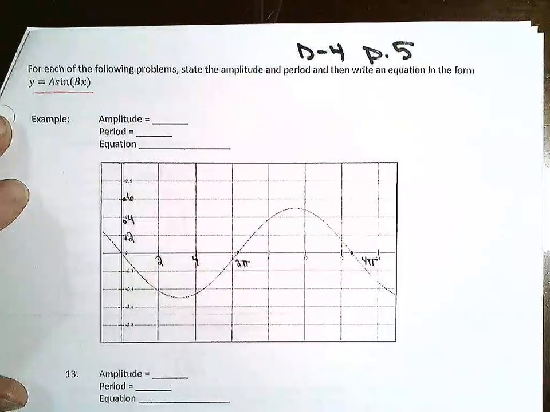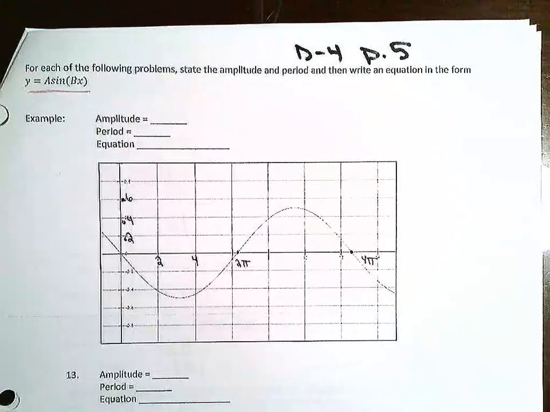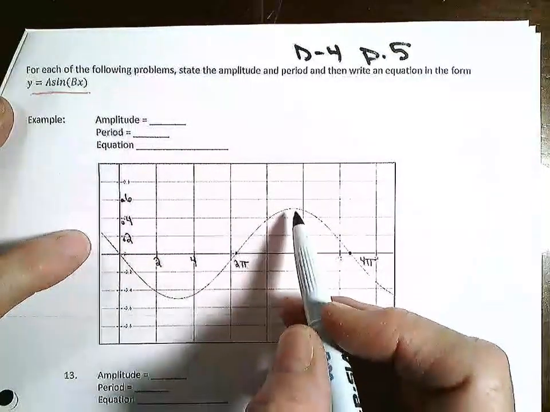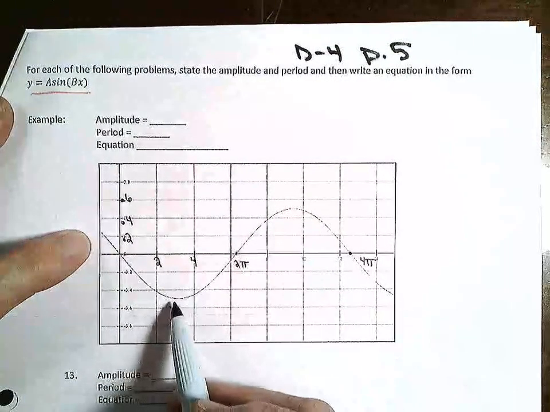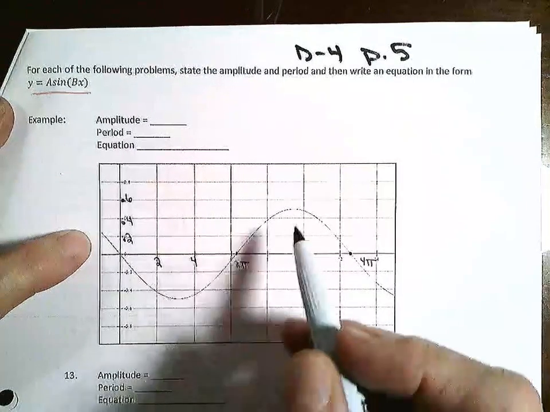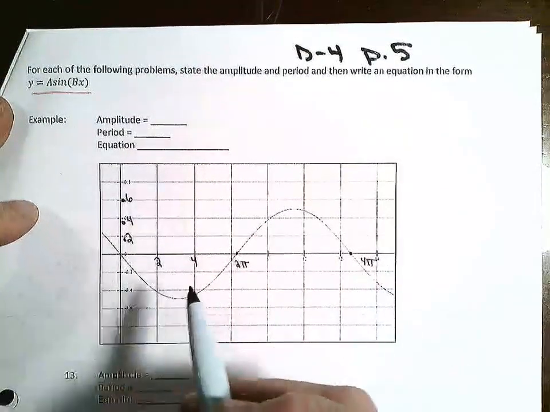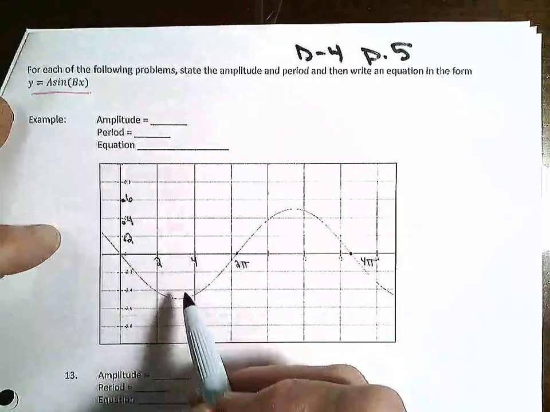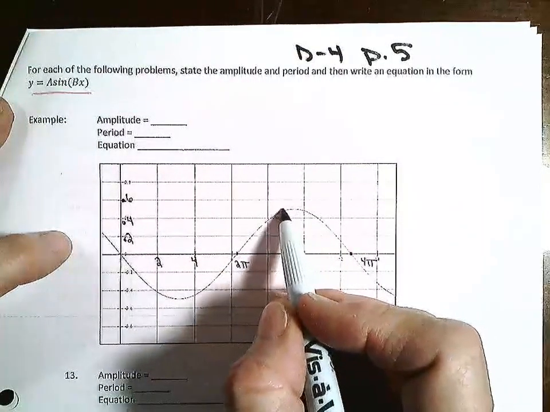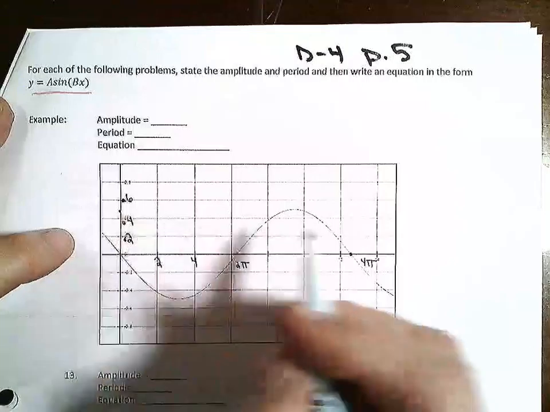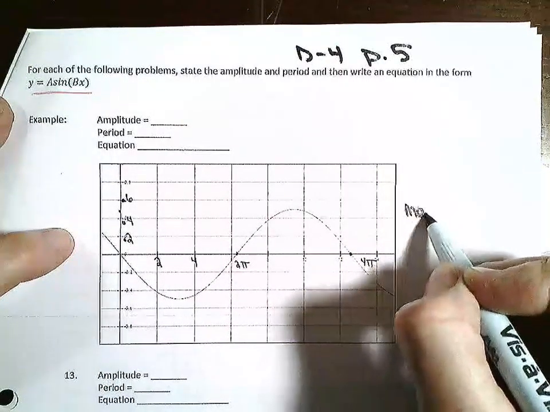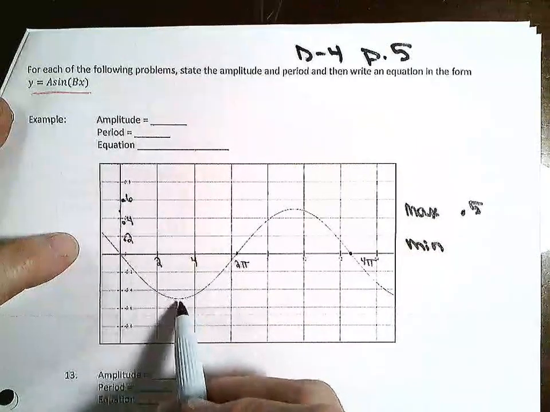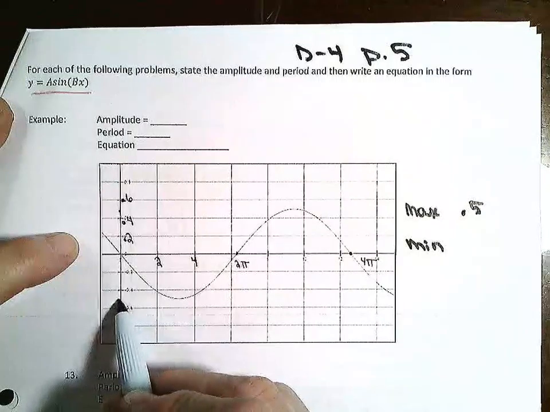So for this particular function, the amplitude, if we take a look at the graph, remember that one of the ways to find amplitude is to look for the maximum function value and the minimum function value, and then take the average. That will give us the principal axis. And then we can find the amplitude by measuring the distance from that principal axis up to the max or down to the min. So for this one, the maximum function value is probably about 0.5, and the minimum function value is going to be negative 0.5.